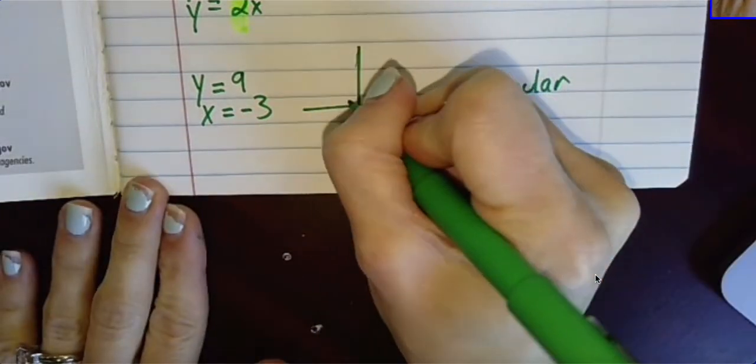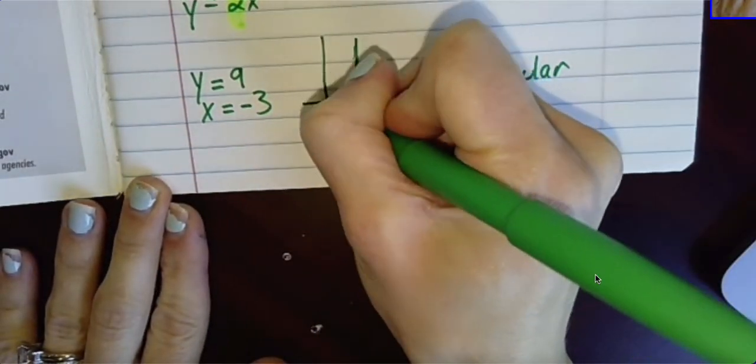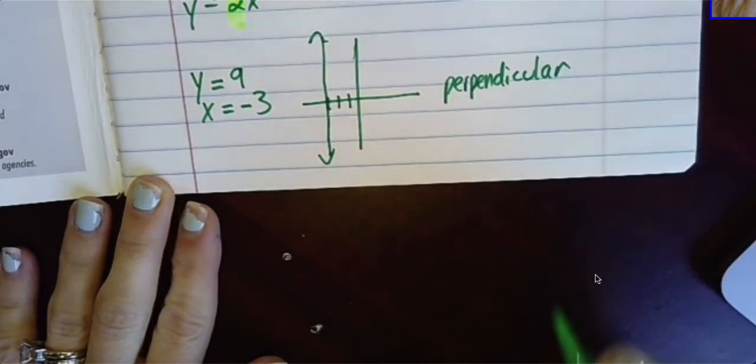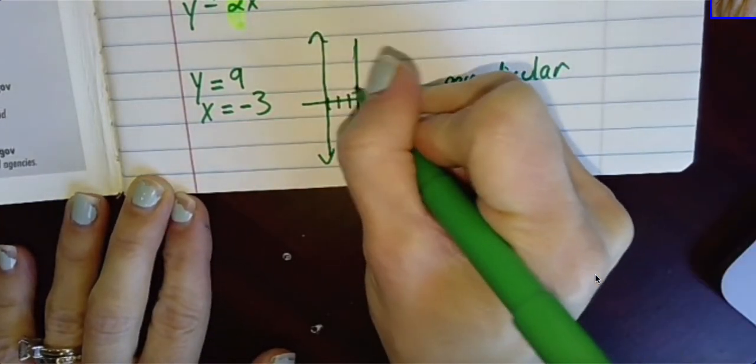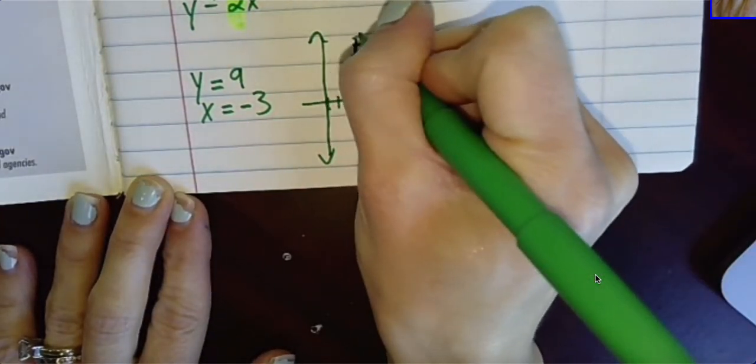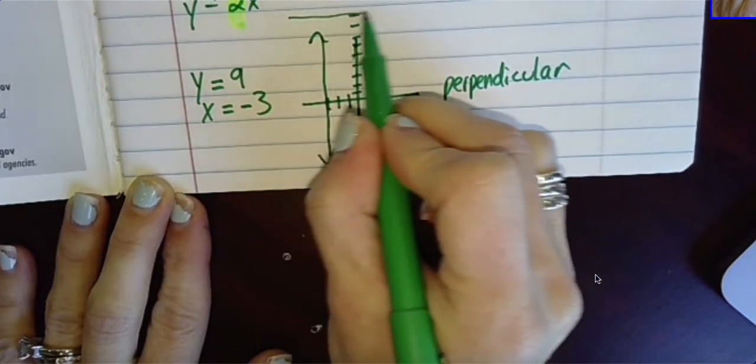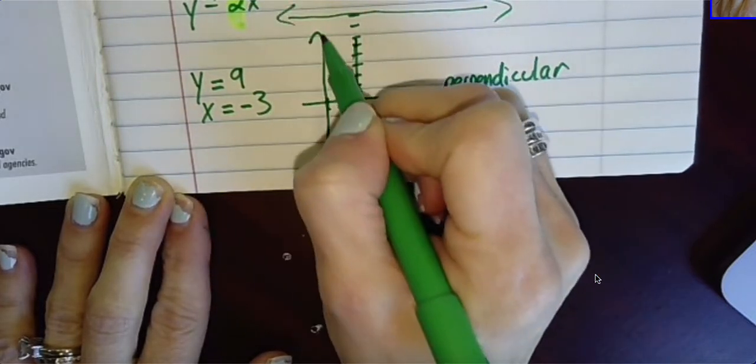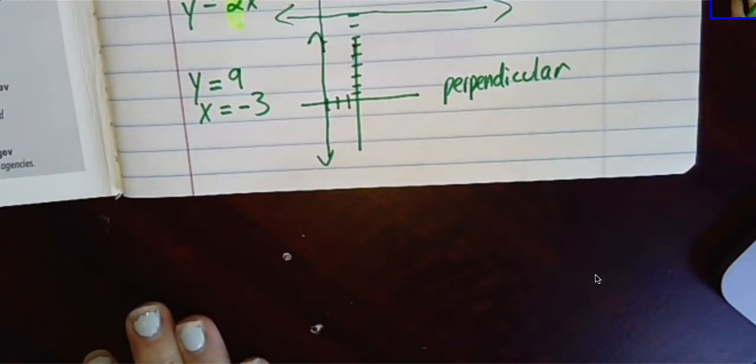Those are vertical lines. When it says x equals -3, I'll just do that. I'll go over 1, 2, 3. That's x equals -3. Y equals 9 looks like this. 1, 2, 3, 4, 5, 6, 7, 8, 9. It's a line that does this. What do you notice about those 2 lines? They cross and they make 90-degree angles. That's why they're perpendicular, okay? Because one was horizontal, one was vertical. You just kind of had to apply some knowledge from our previous lesson.